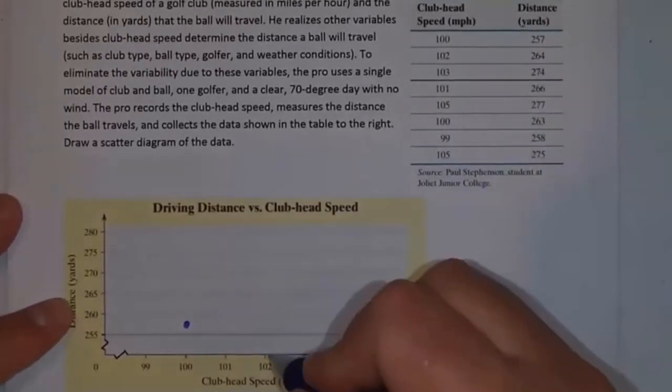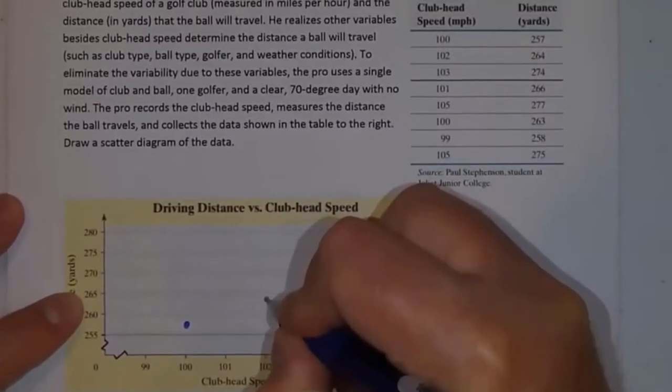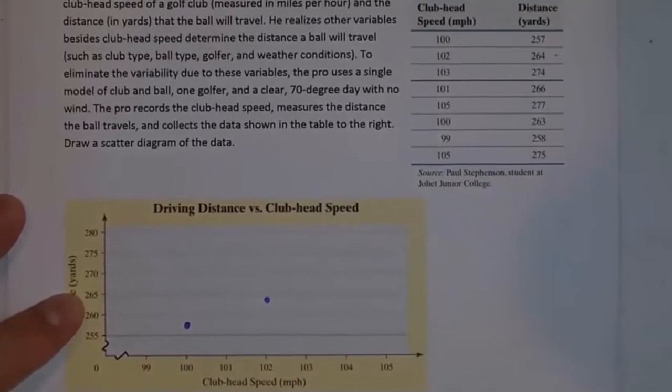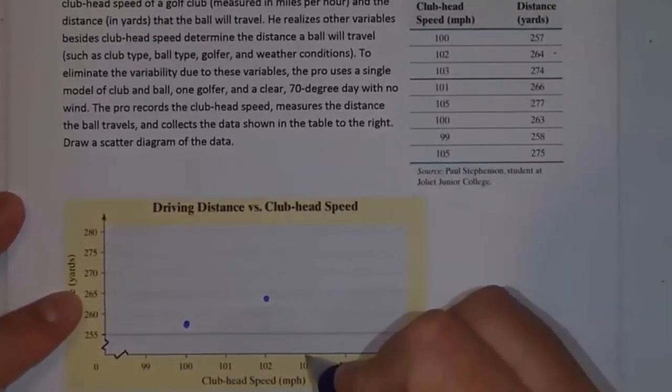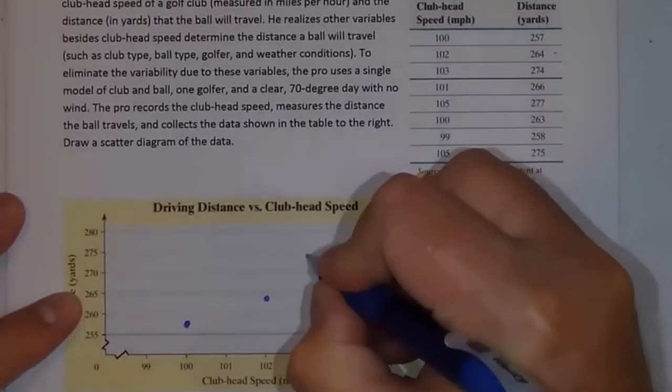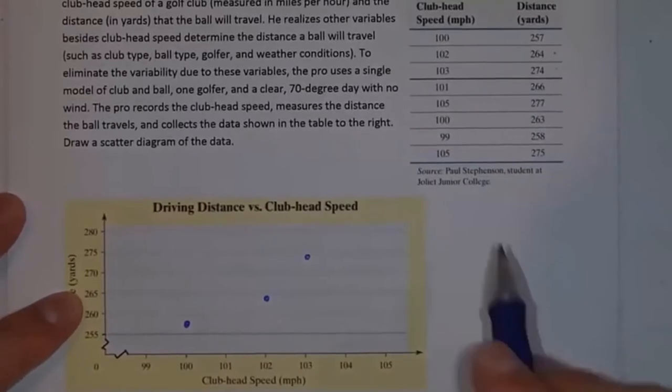102, 264. So 102, 264 would be maybe about right there. So I've got that one plotted. 103, 274. So 103, 274 would be maybe around there. So I've got that one plotted.